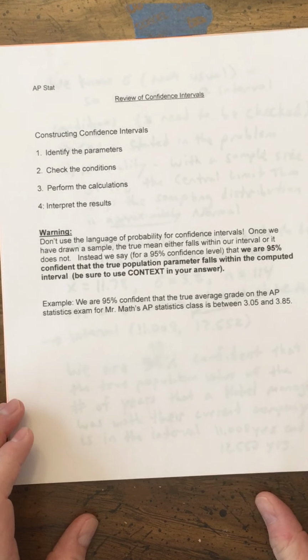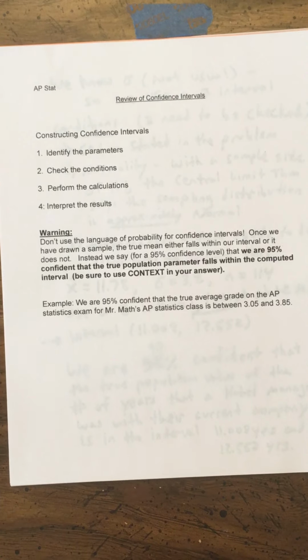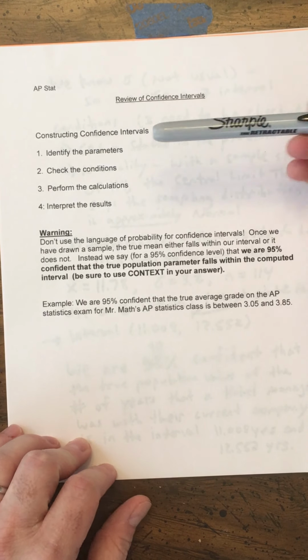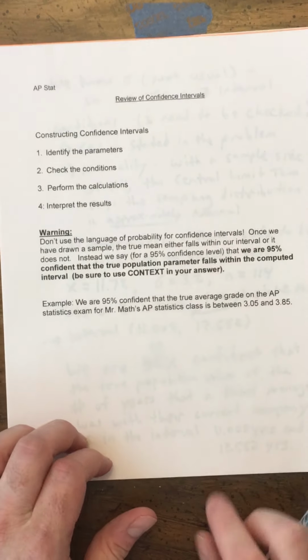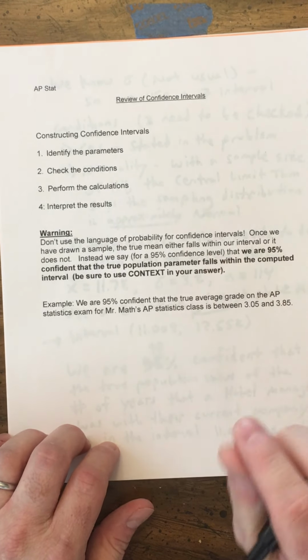Okay, so review of confidence intervals. We're going to go over how to construct them, identify the parameters, check the conditions, perform the calculations, and interpret the results. This is important, and you could read this yourself.